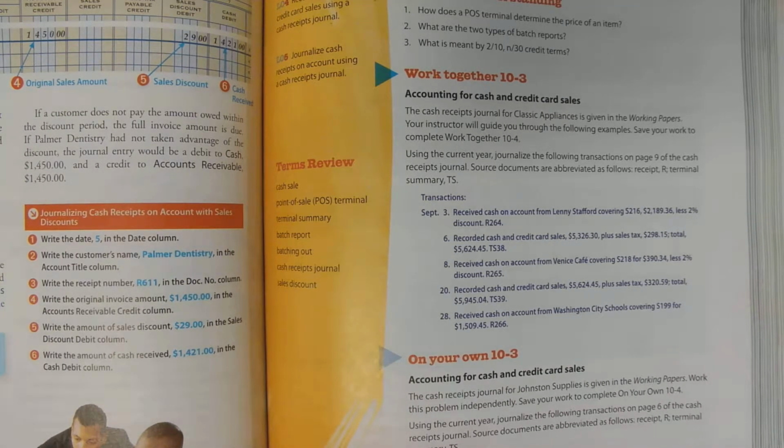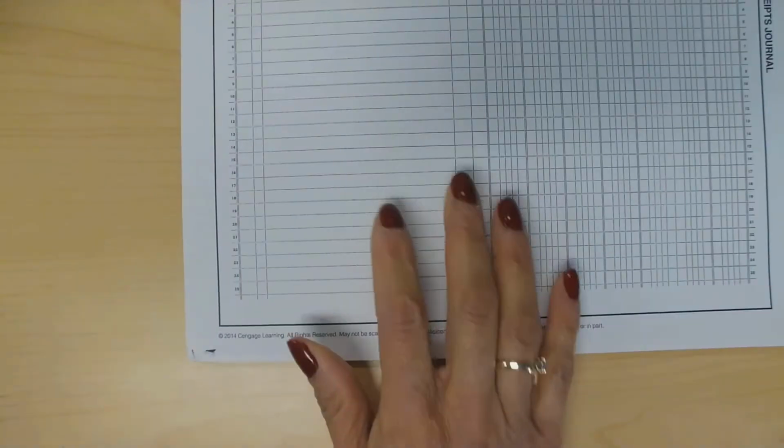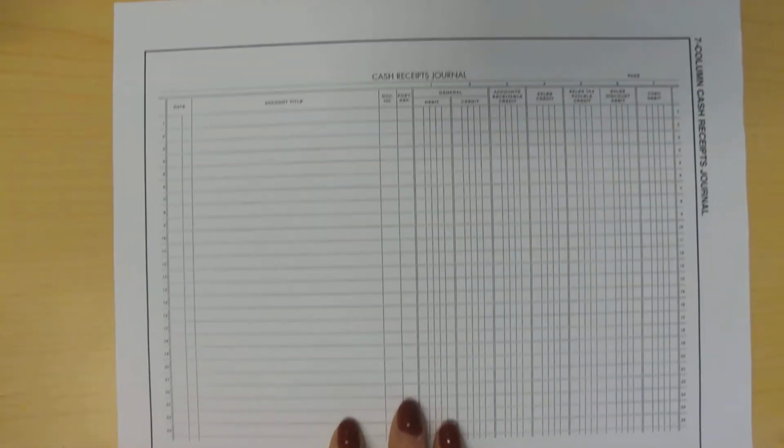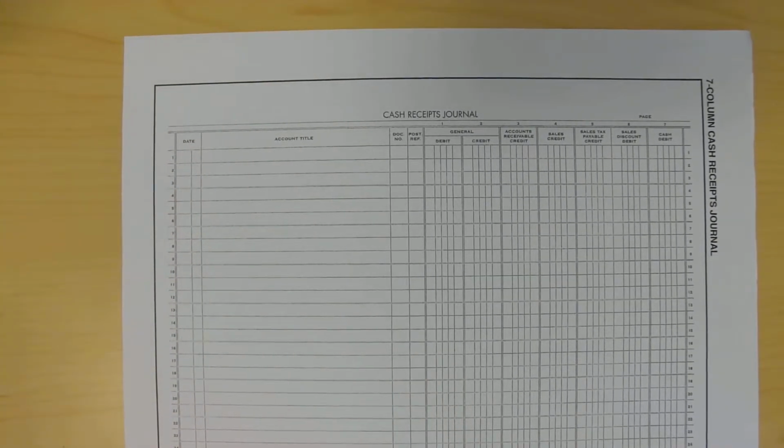In your book, let's go ahead and turn to page 301. We'll start Work Together 10-3. So we just finished our sales journal, and now we're going to come over and grab our next form, which is the cash receipts journal. So get your book out to page 301, and this is the form that you need.